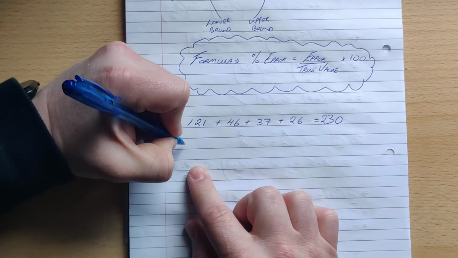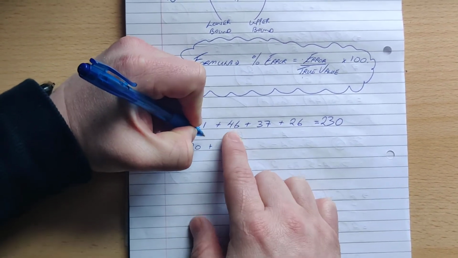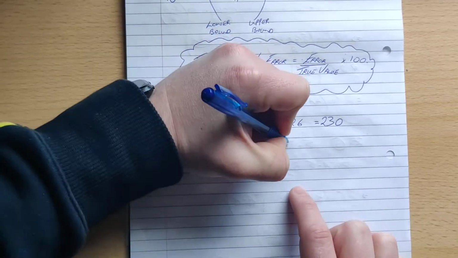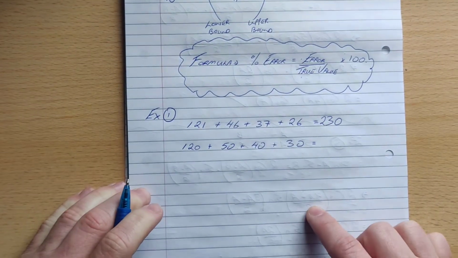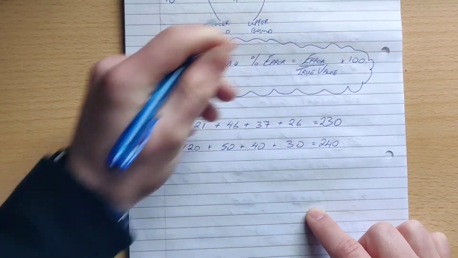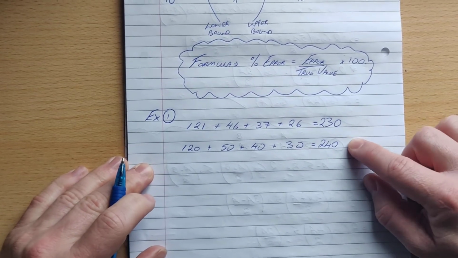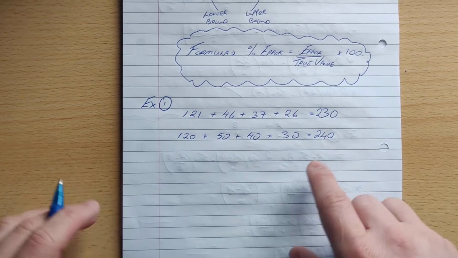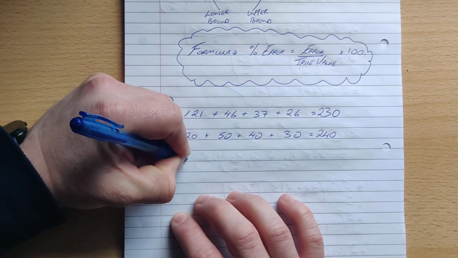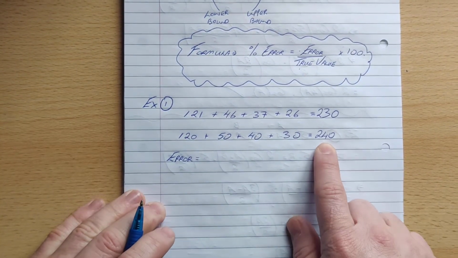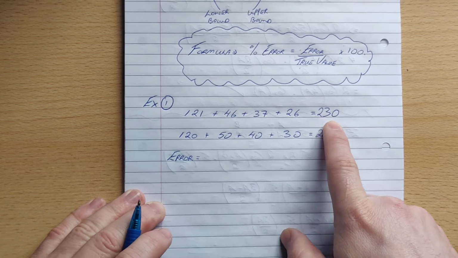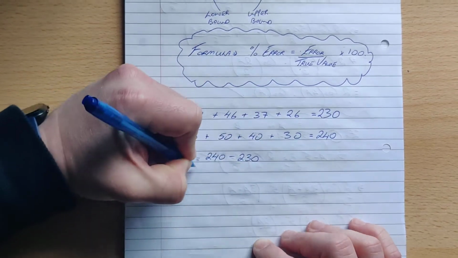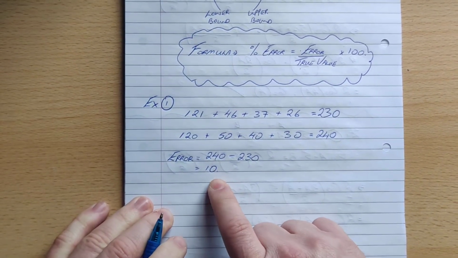So 121 rounds to 120, 46 rounds up to 50, 37 rounds up to 40, and 26 rounds up to 30. Now if you add all those up, you get 240. It's close, but it's not exactly right. So we want to work out how wrong were we to round it to that number. So the first thing we need to do is try and find the error. And so the error is 240, which is what we got, compared to this number here, the 230. So that's our error, an error of 10.